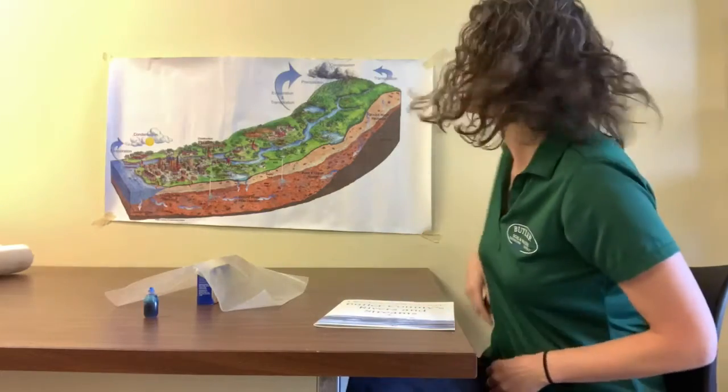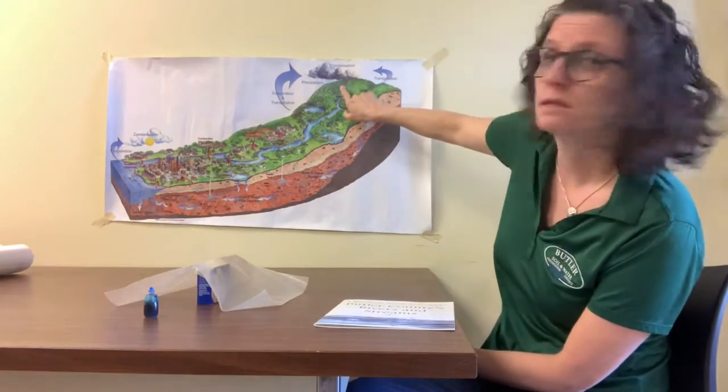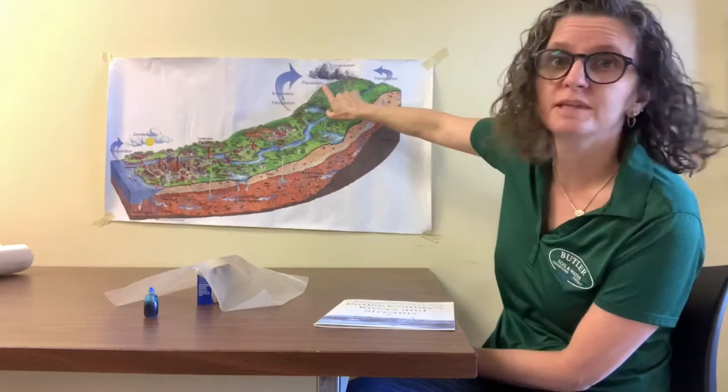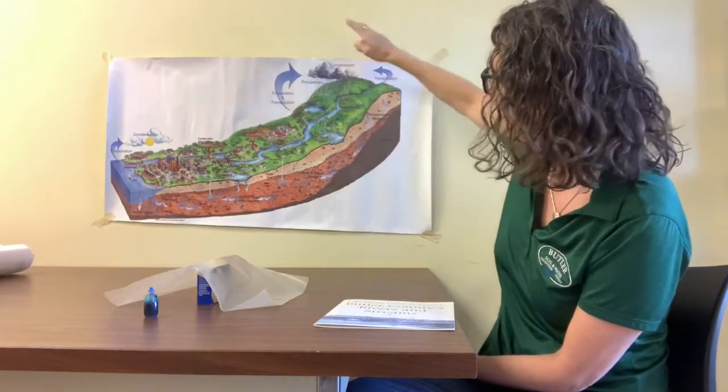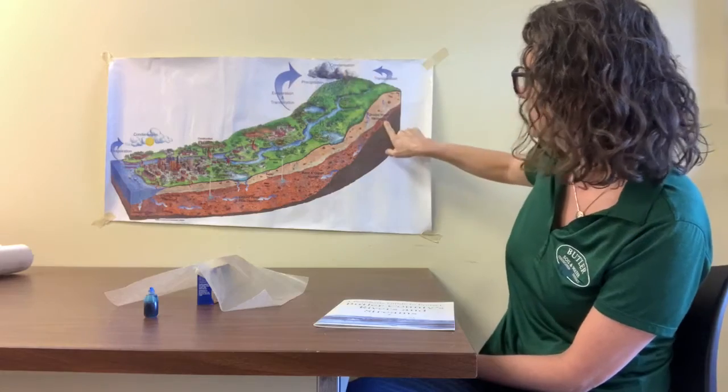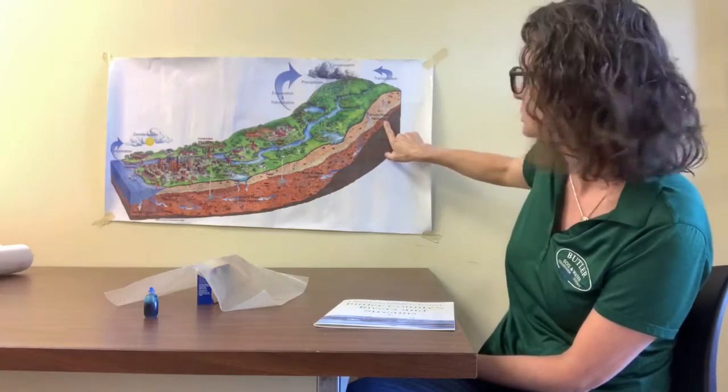So first of all, rain. When rain falls on the ground, like we've got shown here in this diagram, we've got our precipitation, which is our rain, snow, sleet, and hail. When it falls on the ground, it can soak into the ground and become groundwater recharge. Which the groundwater is very important in this area because it's where everyone gets their drinking water from.